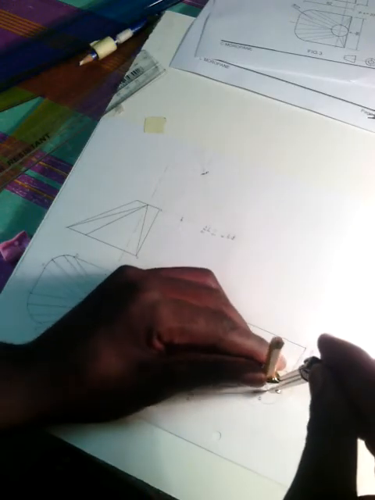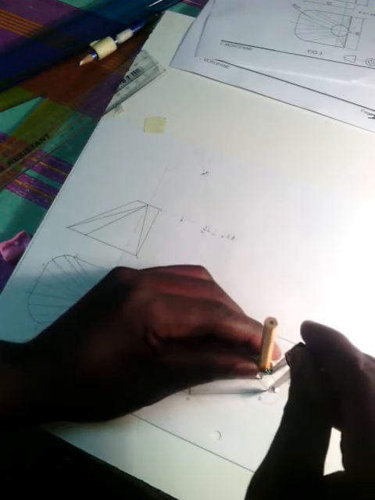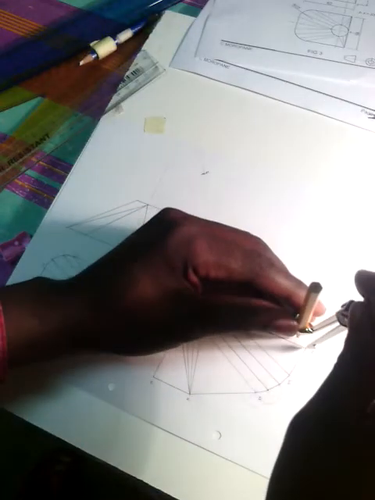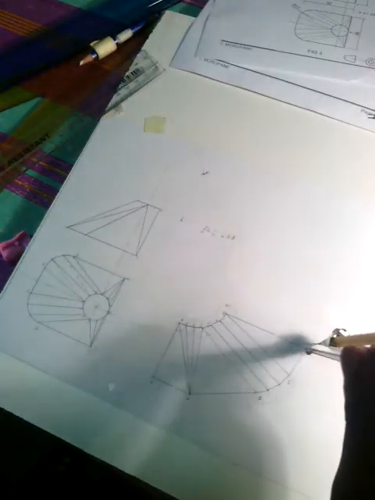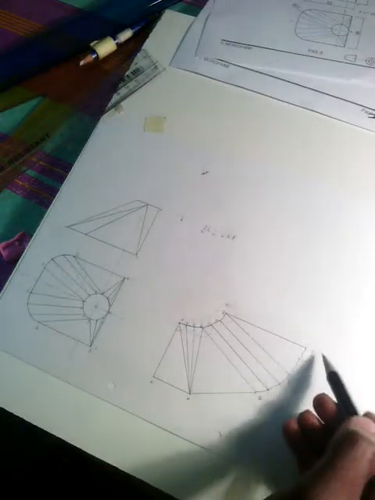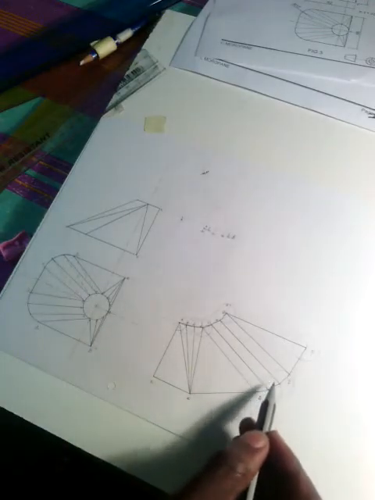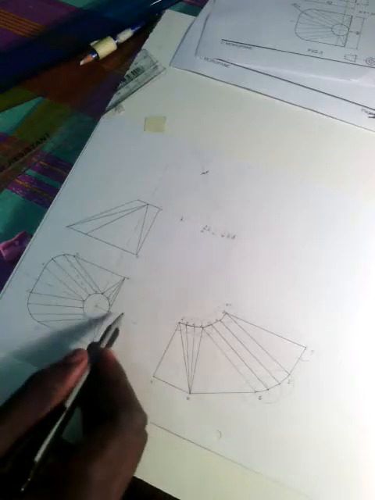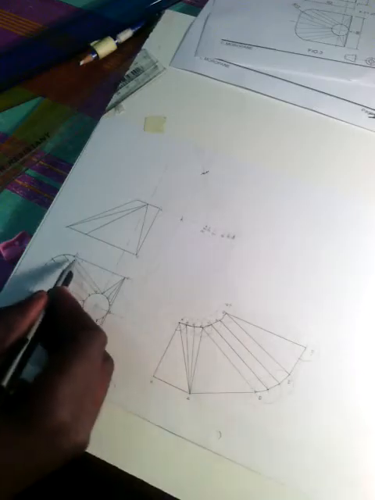You record that this was the radius, isn't it? Now you place it at F and continue. So for this part, we must get something like this, which is this one now. That one is this one, because this is this one, this is that one.